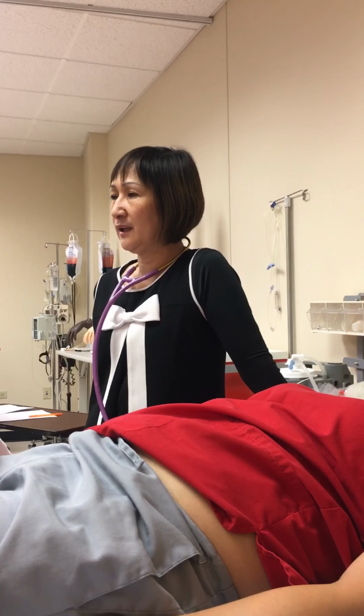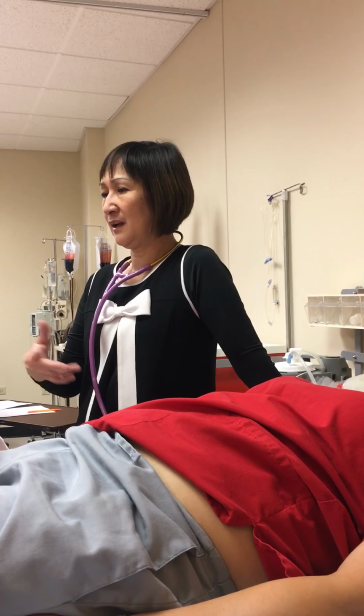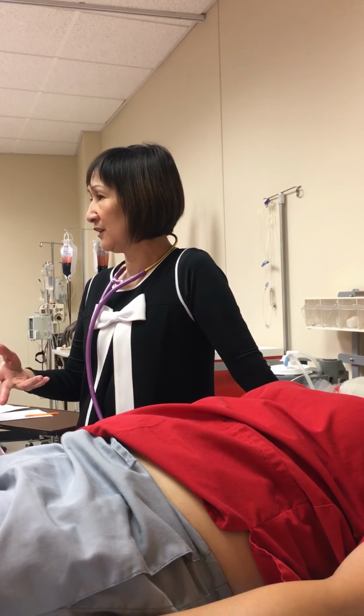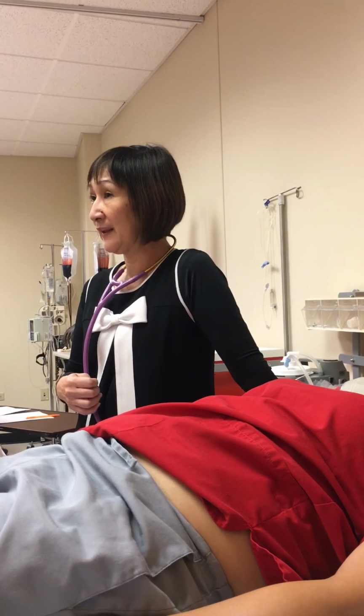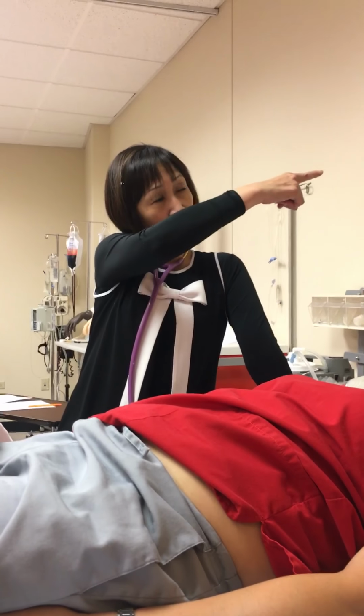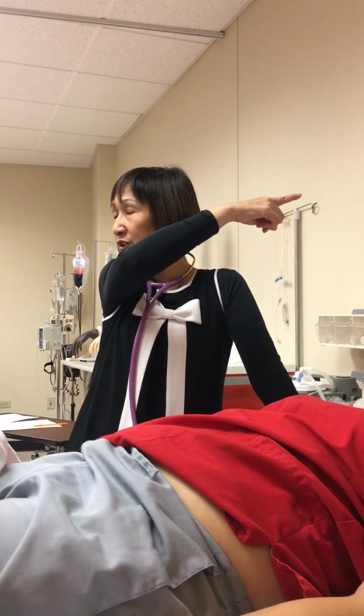Now if you are looking at the stool and you're not seeing any blood, but on further testing there is trace or hidden blood, so you have occult blood. Now, if the color of the stool is like this, how would you describe it?